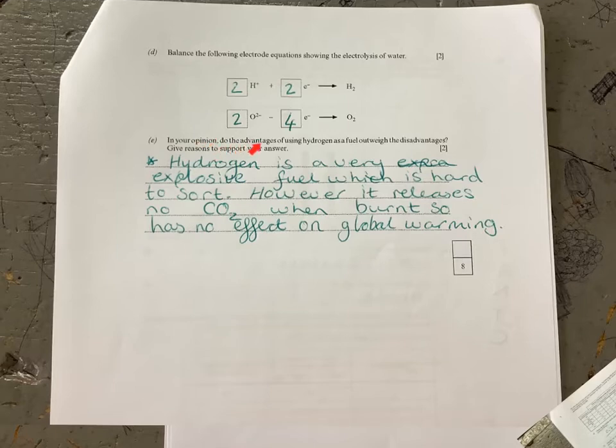In your opinion, do the advantages of hydrogen fuel outweigh the disadvantages? This is a question that the whole year group could be asked. Hydrogen is a very explosive fuel, which is hard to store. However, it releases no CO2 when burnt, so has no effect on global warming.